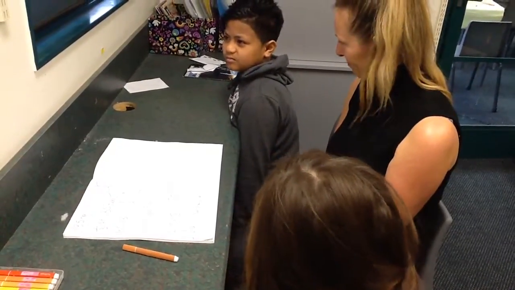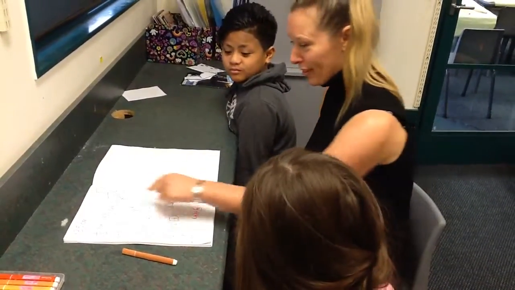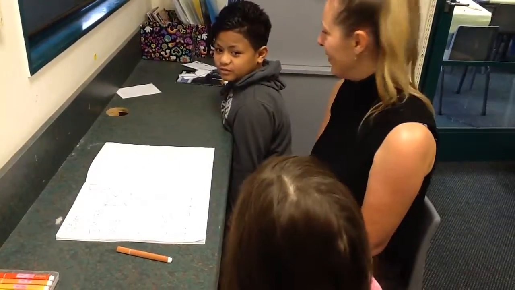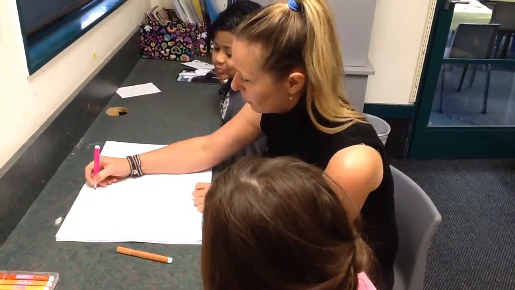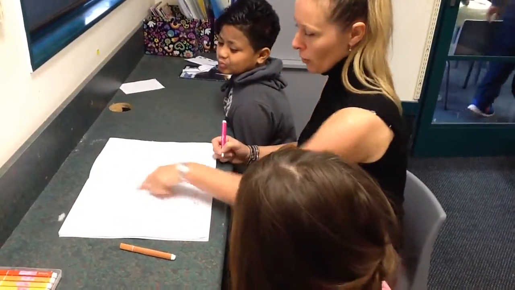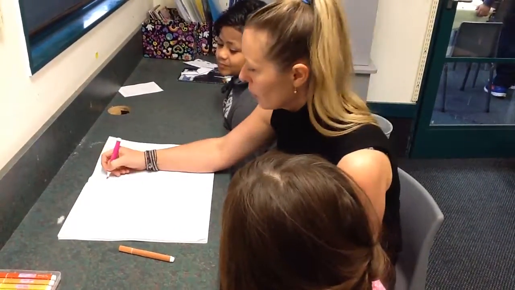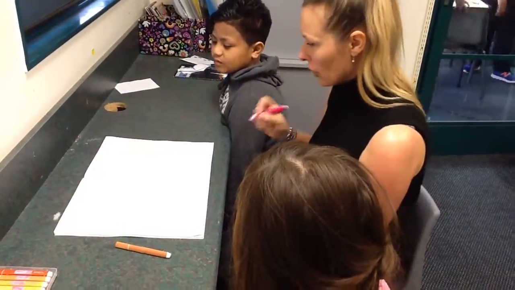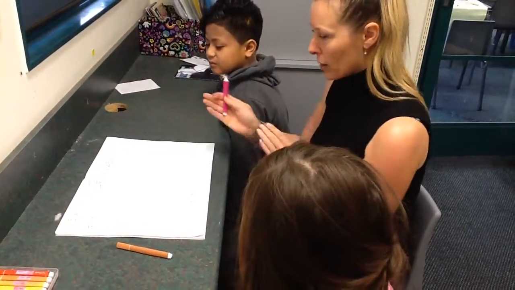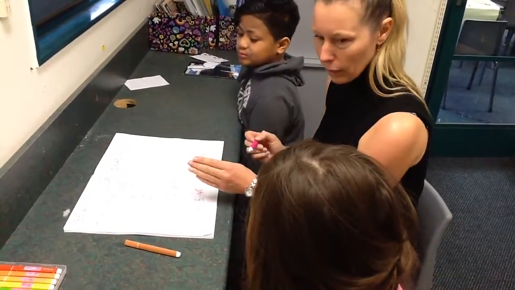So where does that number need to go now? Into our answer. Okay, so here's our 45, and then we want to check it. Okay, so how many groups have we got? 3. 3 times 45 equals. Now we were learning that new strategy where we could separate it and split it. So how would we do that?